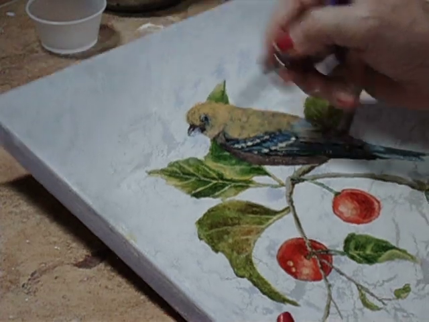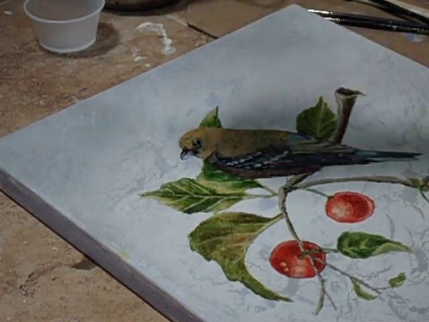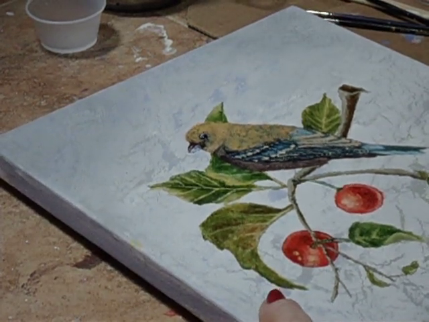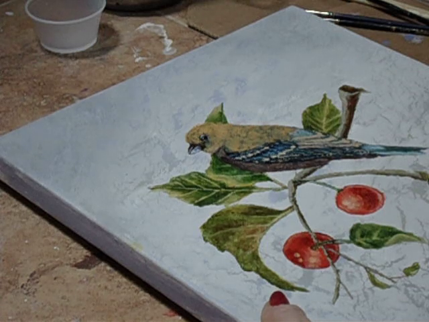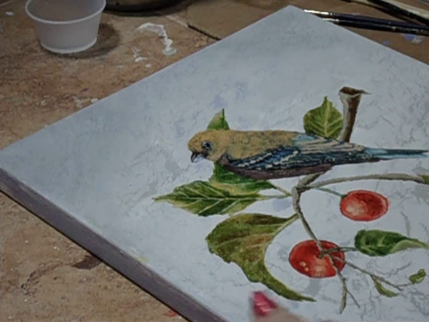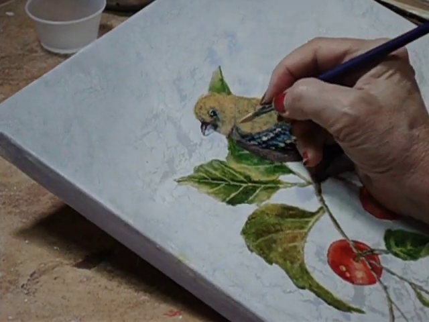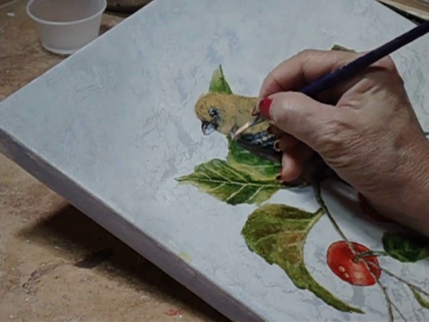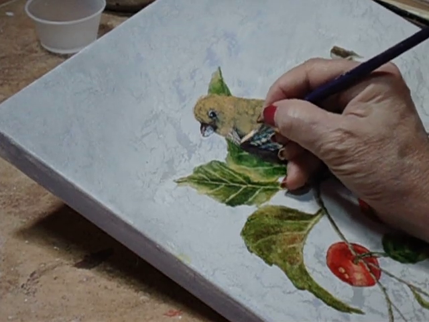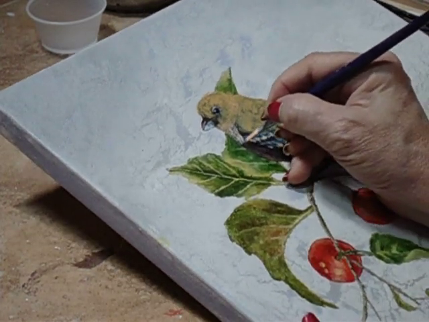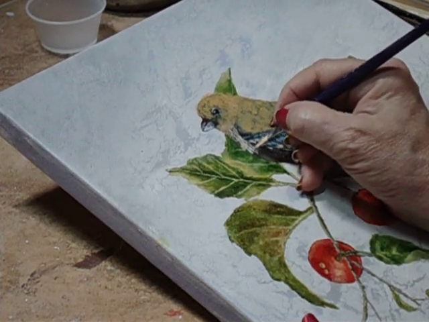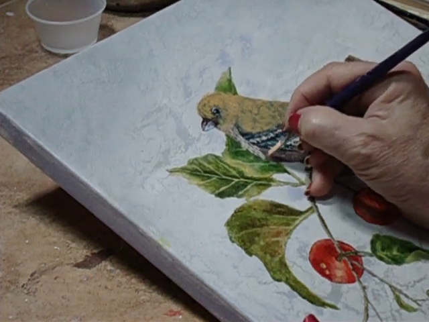Okay, now along the stomach, I'm going to put peachy white color and just start stroking little feathers. They're almost like little tufts of hair. Put tiny little feathers down.